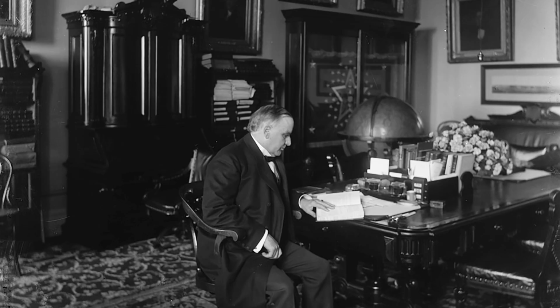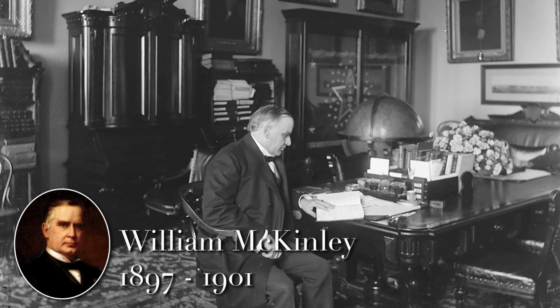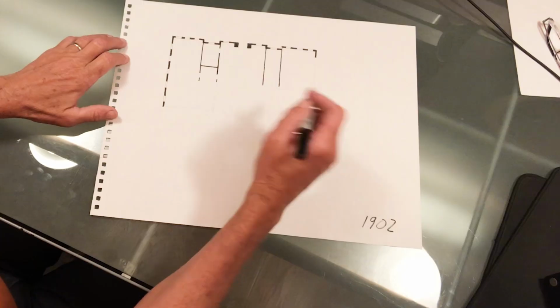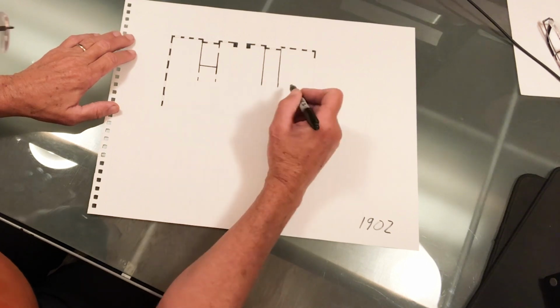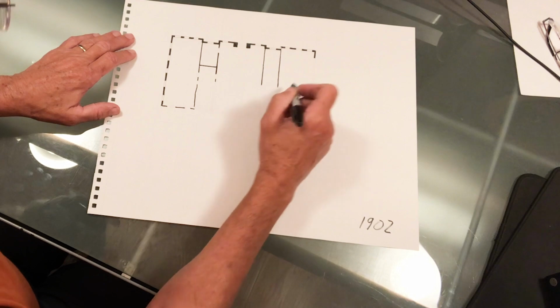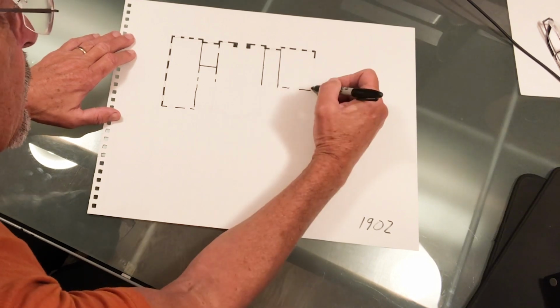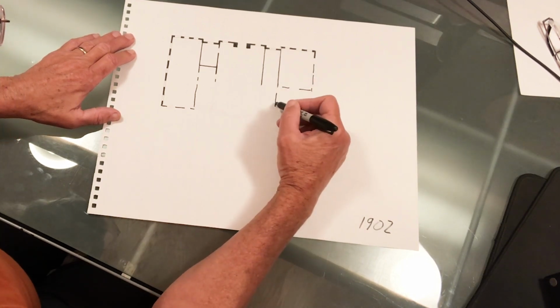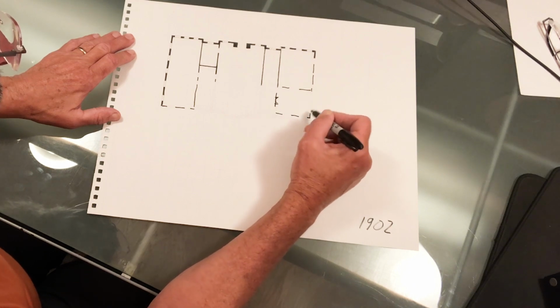U.S. presidents from Madison to McKinley had their offices in the area that is today occupied by the Lincoln Bedroom. When McKinley was assassinated, his successor, Teddy Roosevelt, in 1902, had Charles McKim design a temporary office building at the end of the West Wing. It was a small rectangular building with a lobby and a big staff room over here. Cabinet room was over here. And the president's office, a little fireplace.